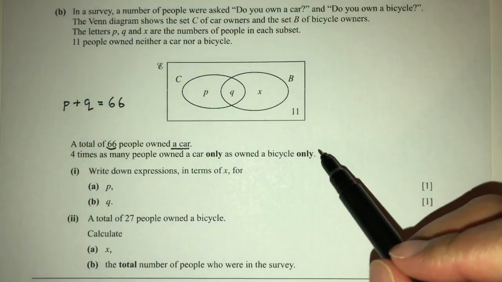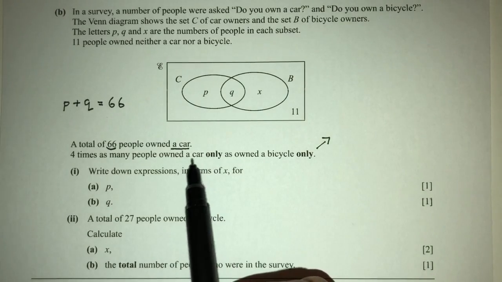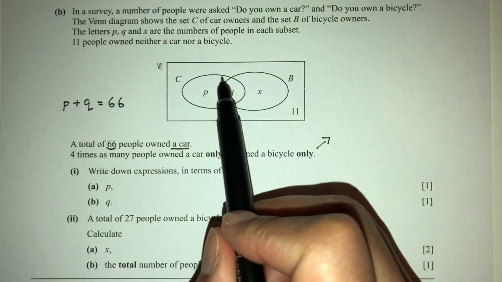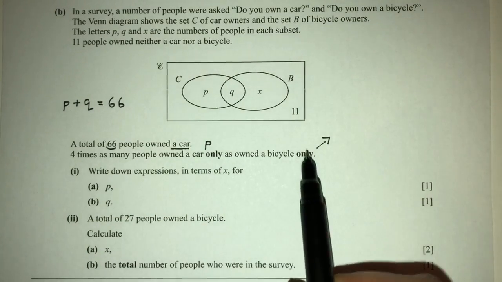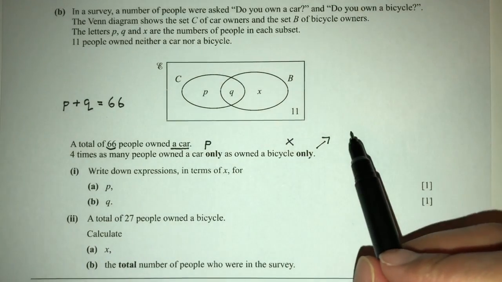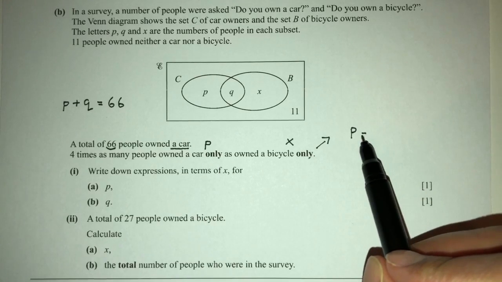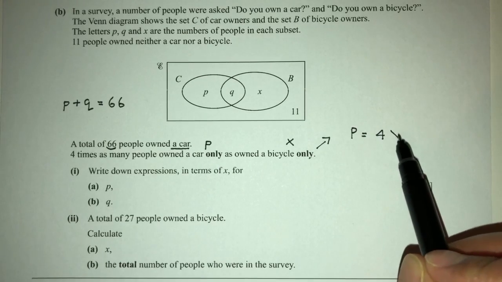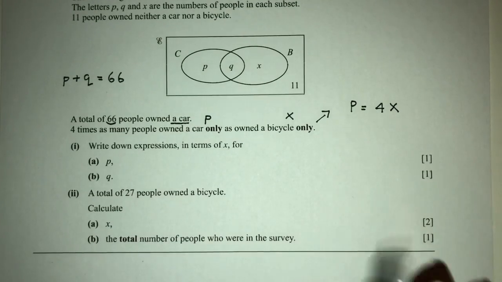So first, what is car only? It is the set which is P. Now what is bicycle only? It is only X. So from this we understand that the number of people owning a car only is 4 times the number owning a bicycle only. So we have this second equation from that line.